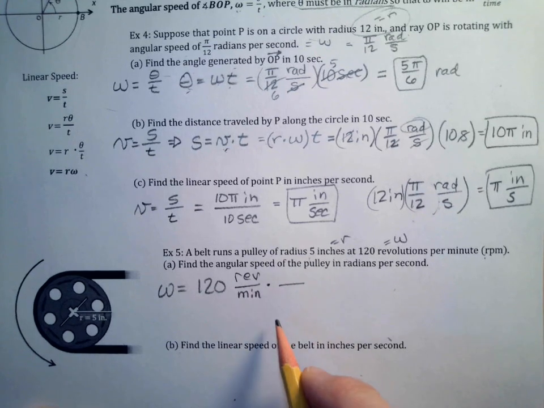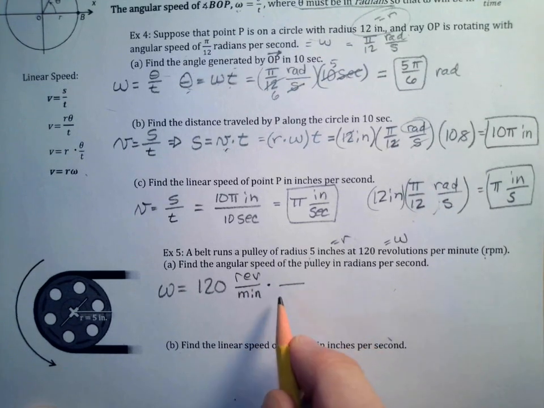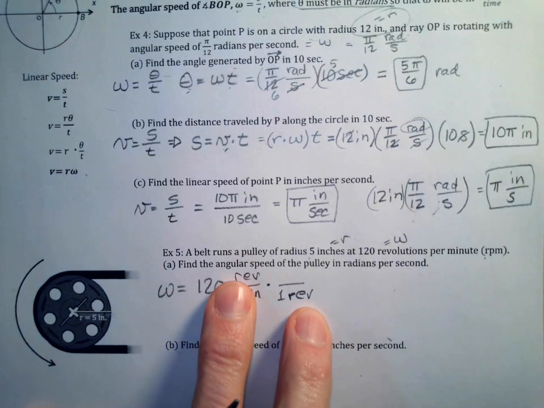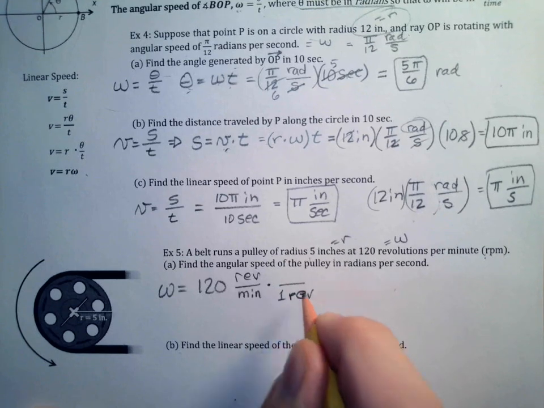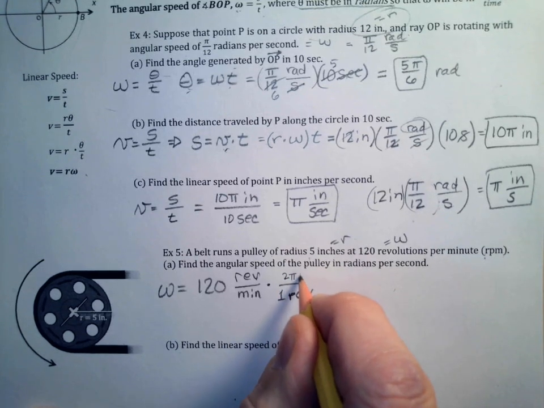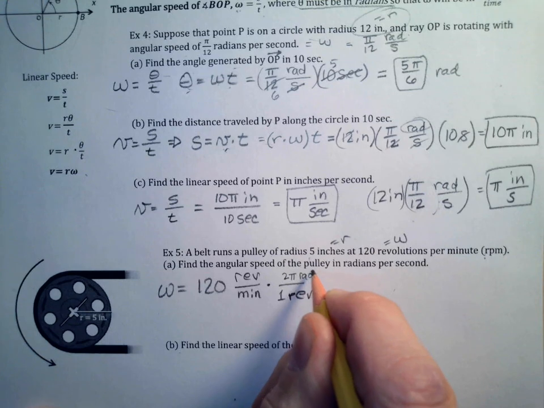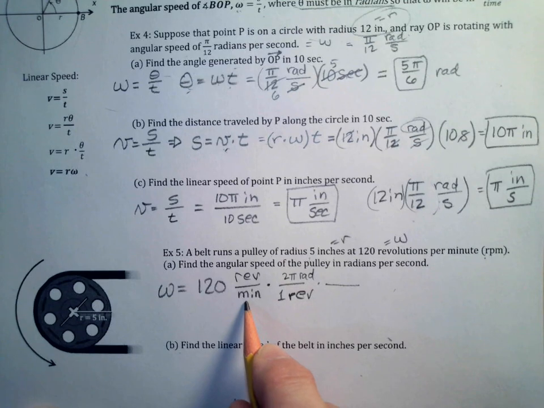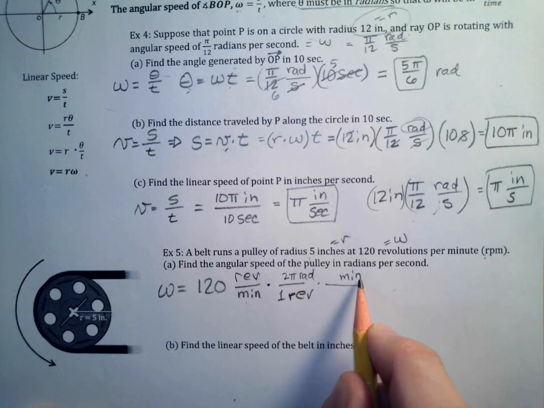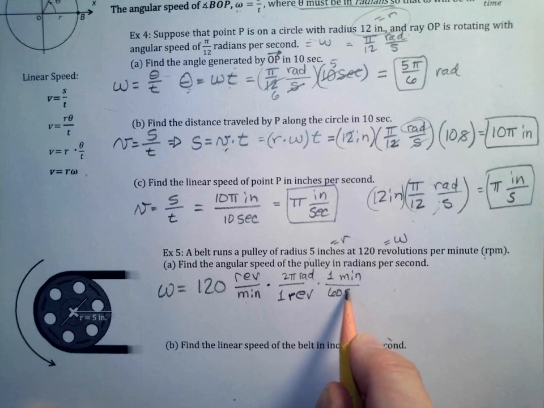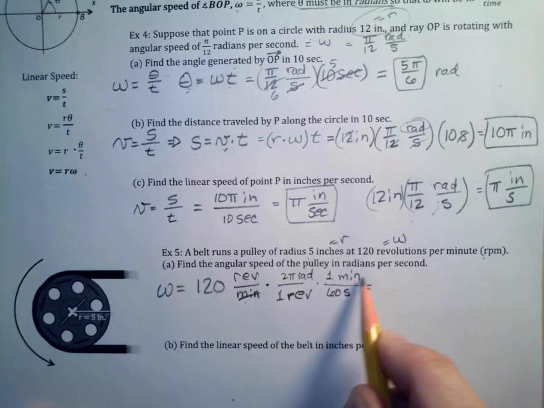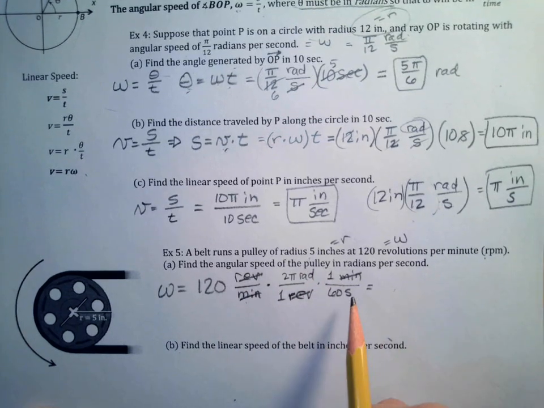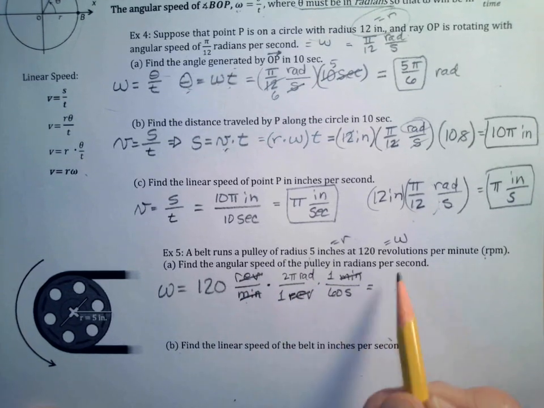Let's get rid of the revolutions first. How many revolutions and how many radians? Well, we want revolutions down below so that they cancel with the revolutions up above. So that means 1 revolution, well, that's 2 pi radians. And then we want to change minutes to seconds. The minutes are downstairs, so I need minutes upstairs. 1 minute is 60 seconds. And so my minutes cancel with my minutes, my revolutions cancel with my revolutions. I'm left with radians per second. We just want to reduce this wherever we can.